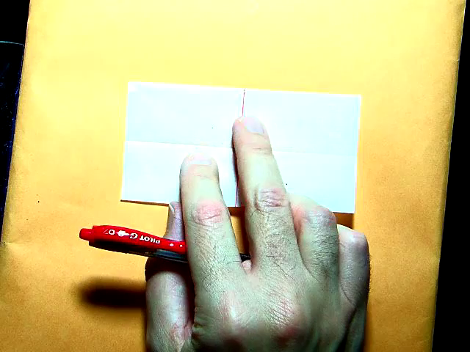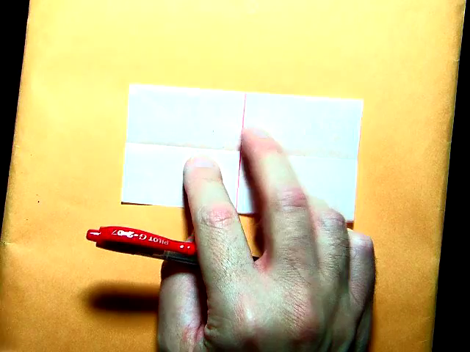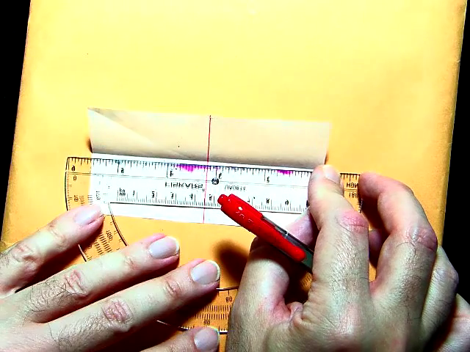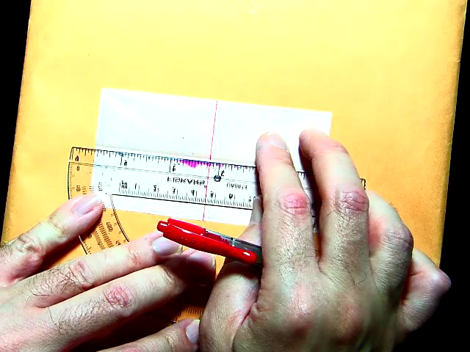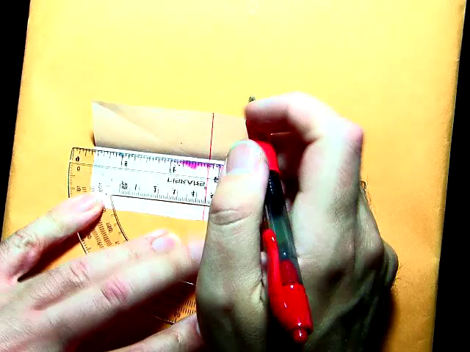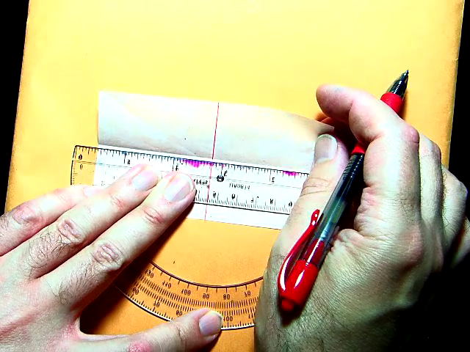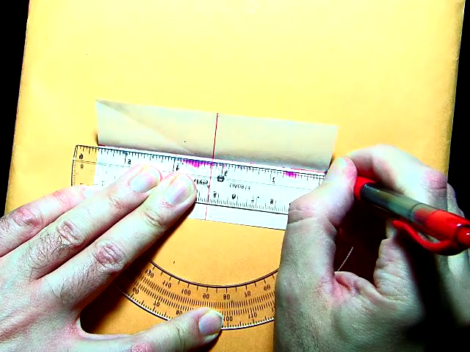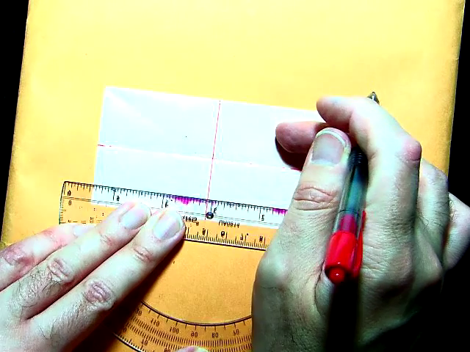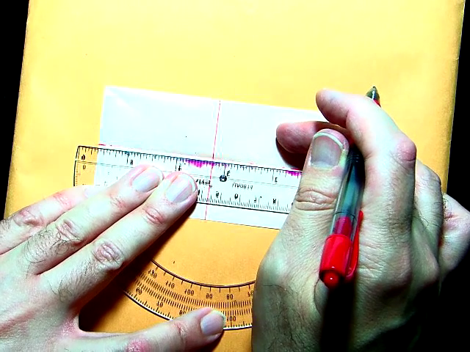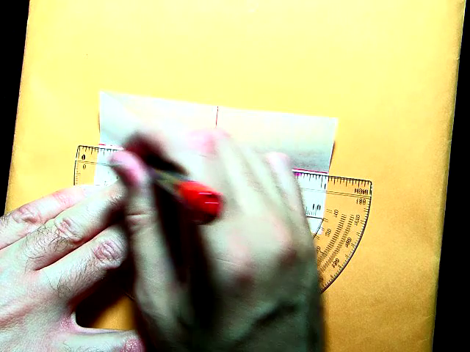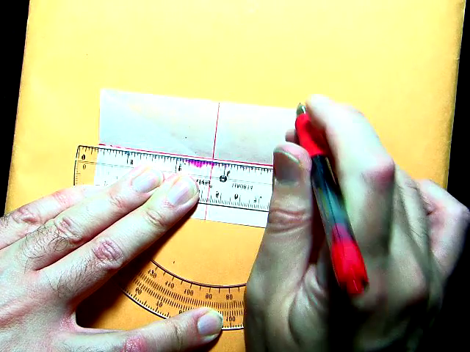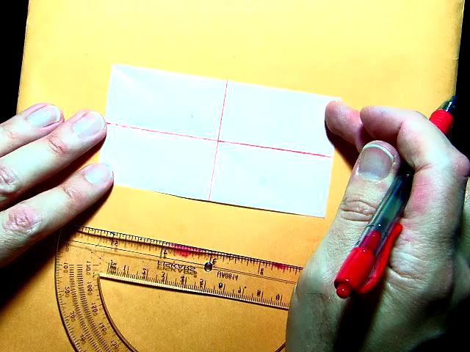So let's draw that one in. Okay, so there we've got our two lines of symmetry.